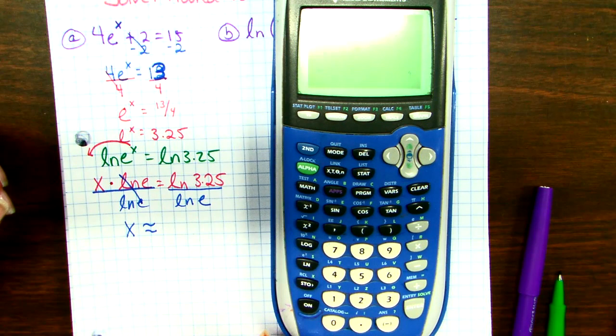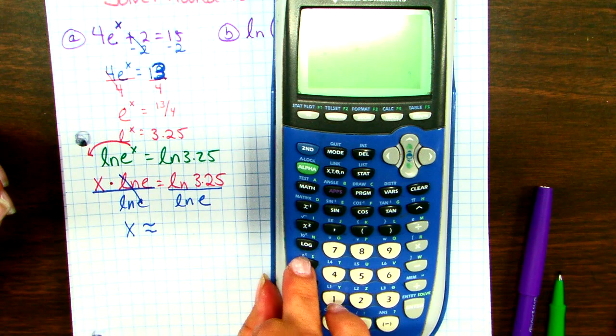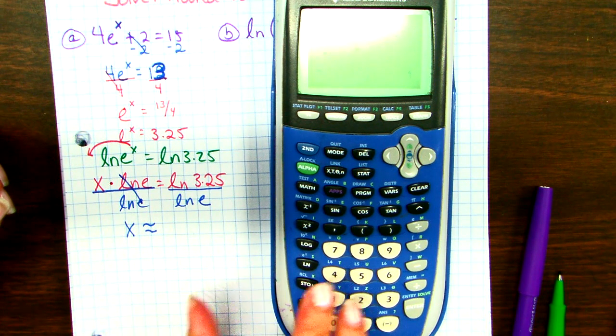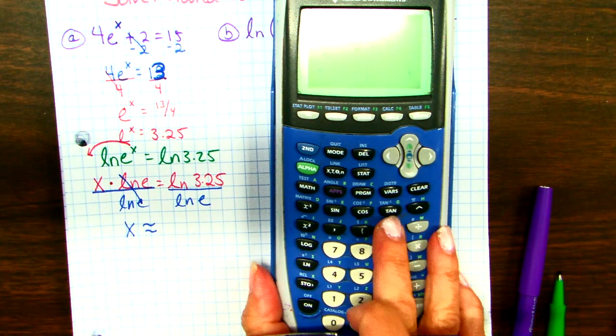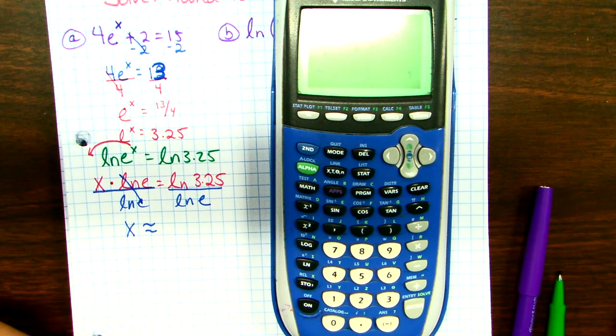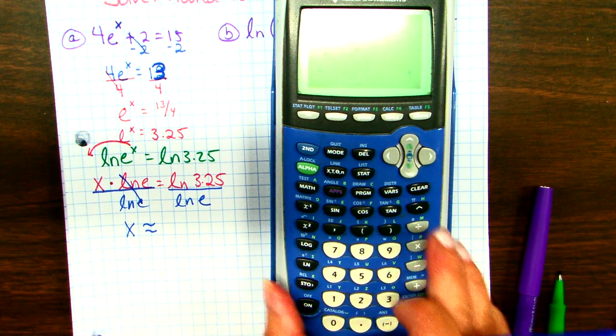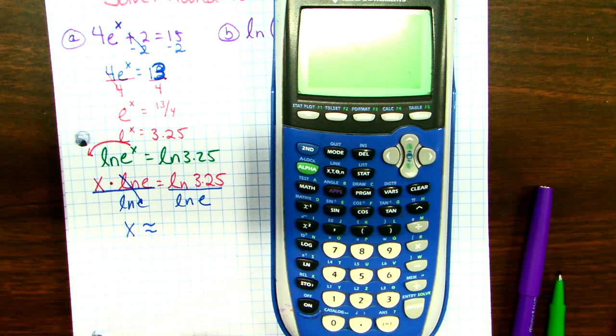So if you put in natural log 3.25, and I'm going to put it in my calculator with all of this, and I'll prove to you it's the same thing. Close your parentheses. Remember, we talked about that a lot on the last test. Don't forget to close your parentheses. Divided by natural log e.